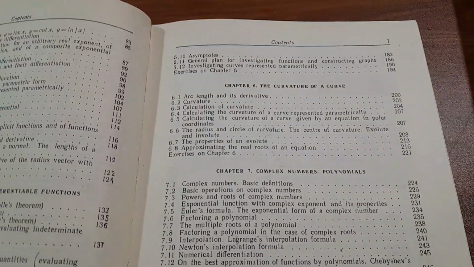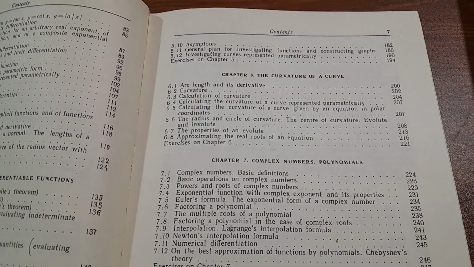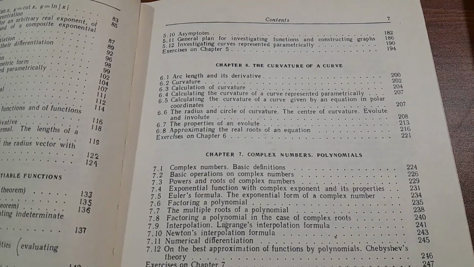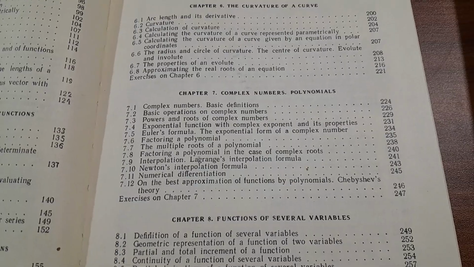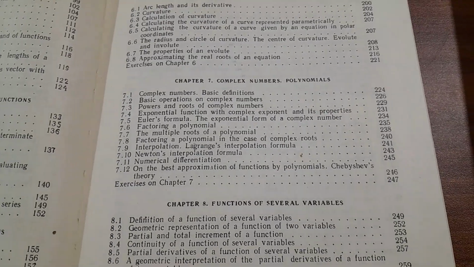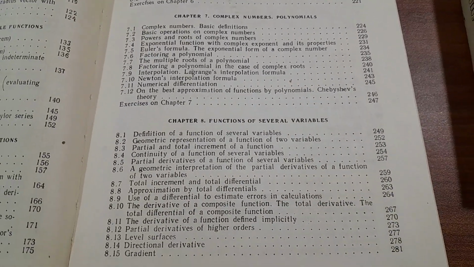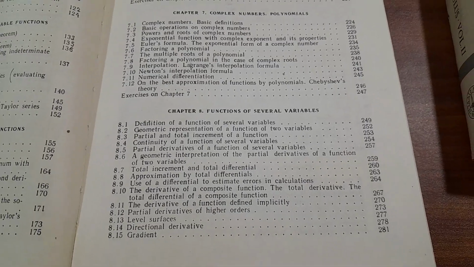convexity. Then we have chapter 6, the curvature of a curve, calculation of curvature, approximating the real roots of an equation. Chapter 7, complex numbers, polynomials. And then we have functions of several variables, gradient, directional derivative.